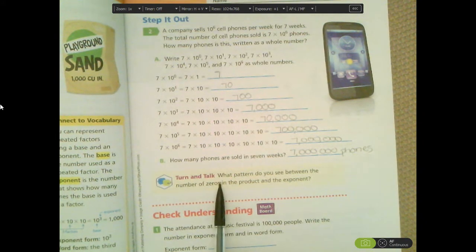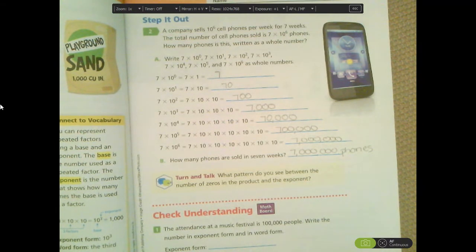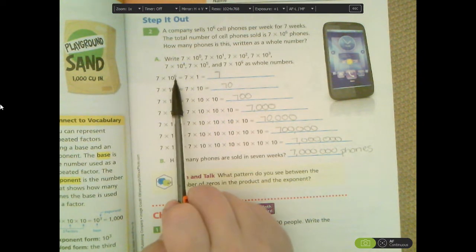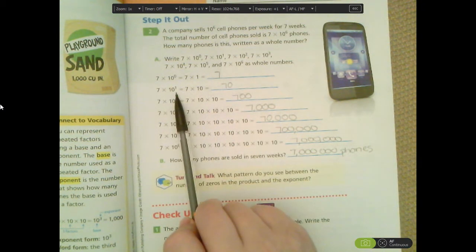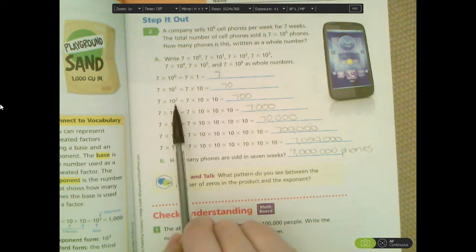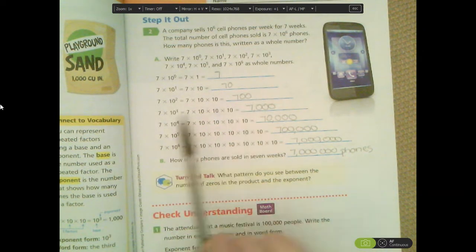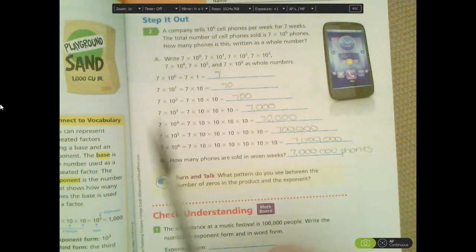And here we have the question, what pattern do you see between the number of zeros in the product and the exponent? If we look here, my exponent is 0. There are no zeros here. We have the exponent of 1. There's 1 zero. We have the exponent 2, 2 zeros. Exponent 3, 3 zeros, and so on.